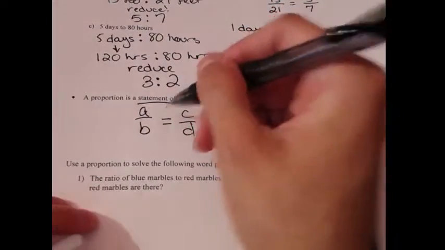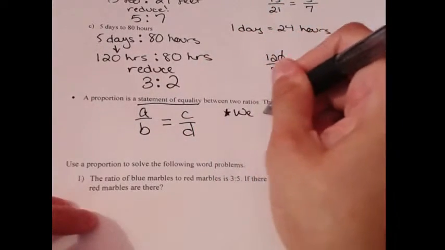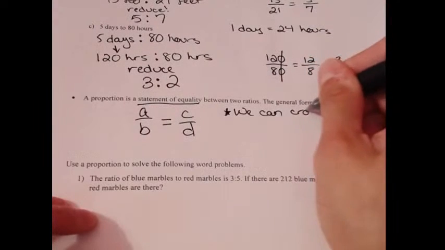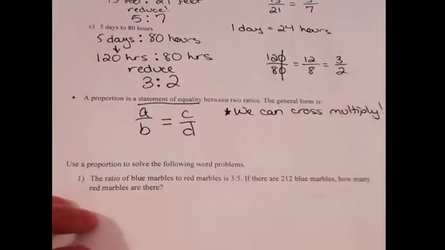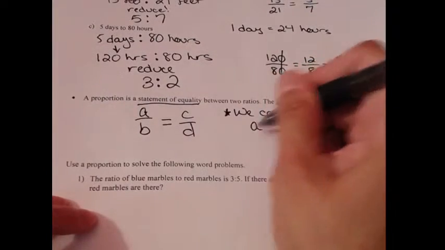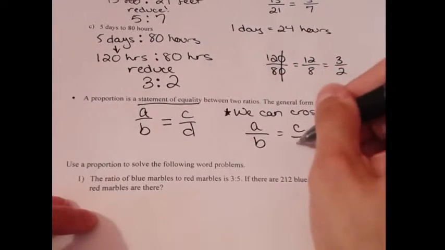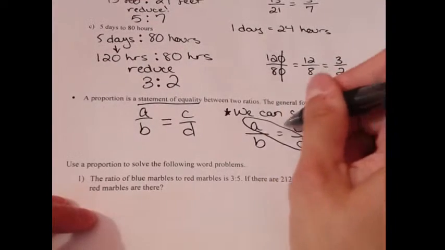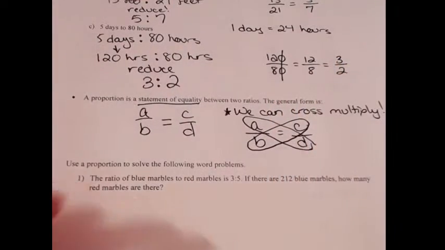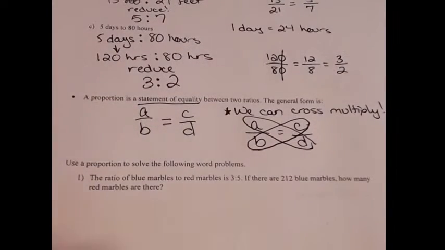or we can cross multiply. Okay, in this case, you can cross multiply. You'd be multiplying the means and extremes. So essentially, here's what it would look like. A times D, B times C. Now keep in mind, this is an equation.